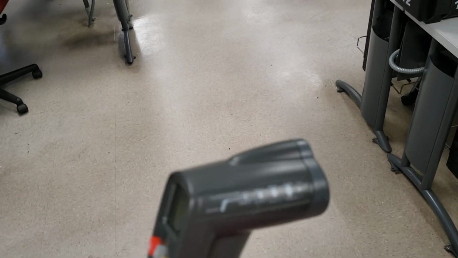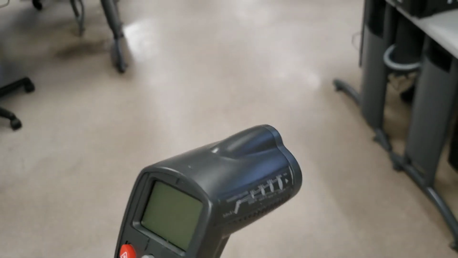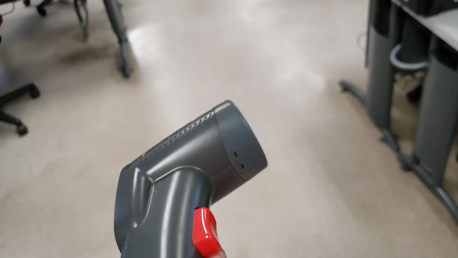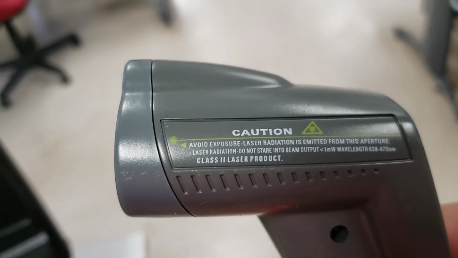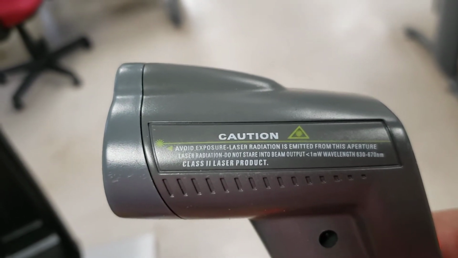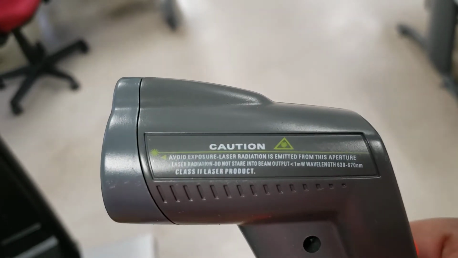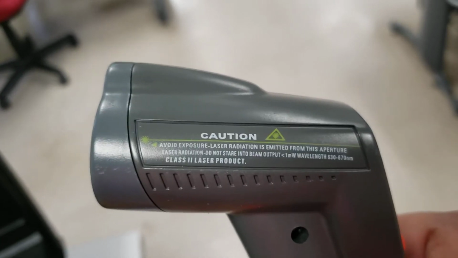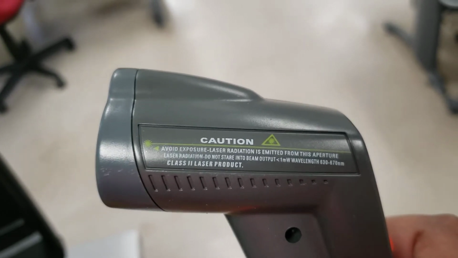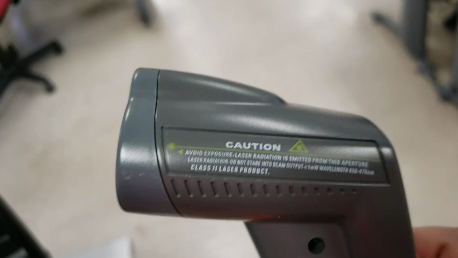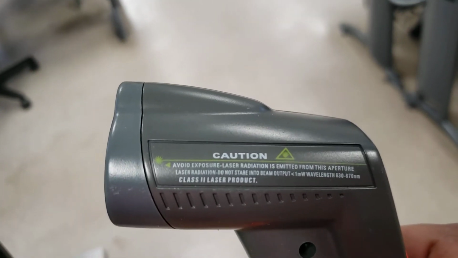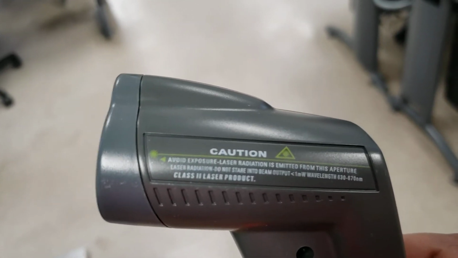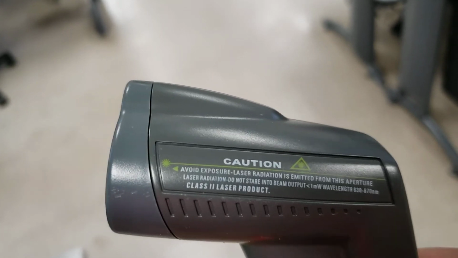Be sure, this is very important, be sure to let your students know that this is a laser and it is not to be pointed at one another, or especially not at their eyes, because they could do damage and we do not want anyone getting hurt. So please, please, please let your students know that this is an actual laser, and do not point it at each other. You want to point it at non-living things, at surfaces to measure temperature. Do not point it at one another.